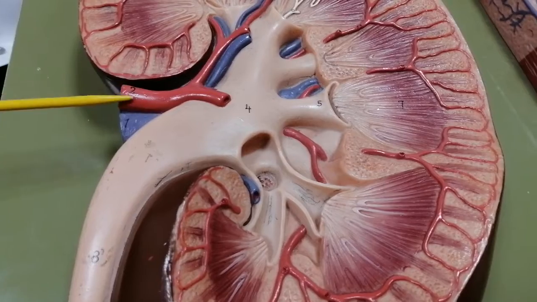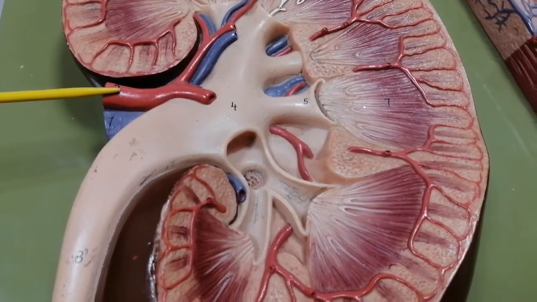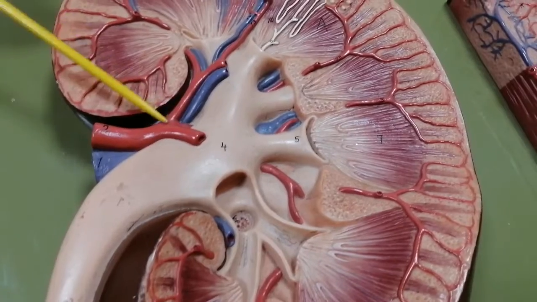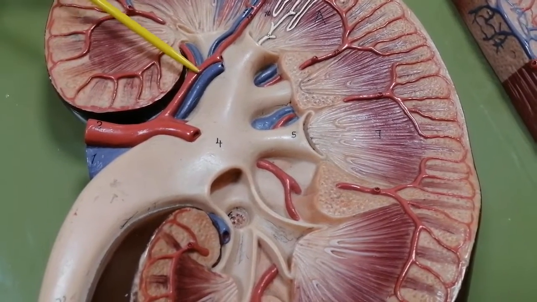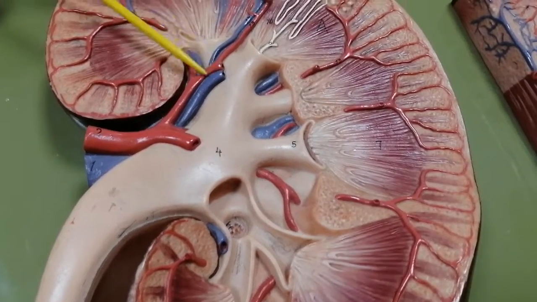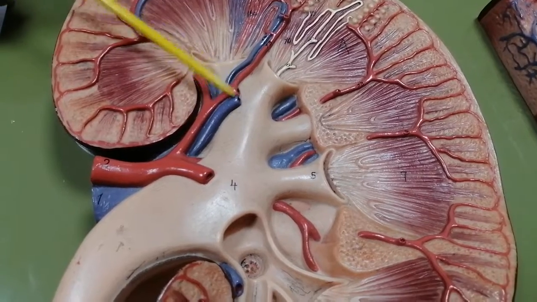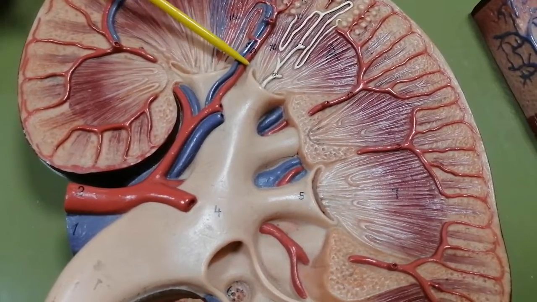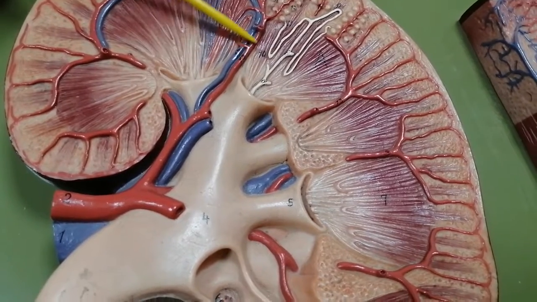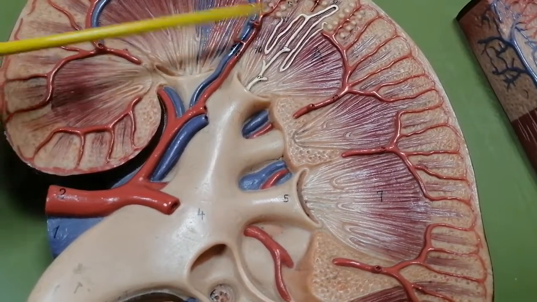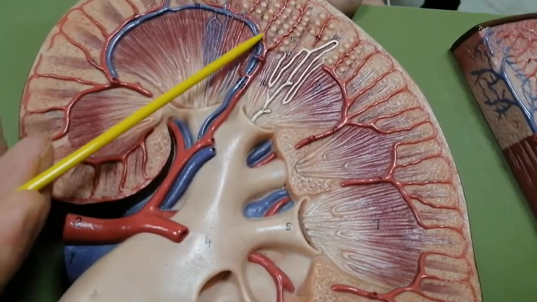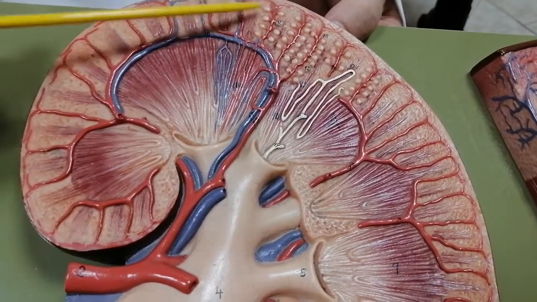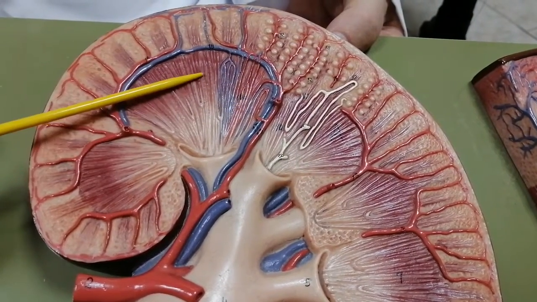Now, this is the renal artery. Renal artery branches into segmental artery. Here is the segmental artery. Segmental artery divides into lobar artery. Then lobar artery continues as the interlobar artery. This is the interlobar artery. Interlobar artery becomes the arcuate artery at the border between the renal cortex and the renal medulla.